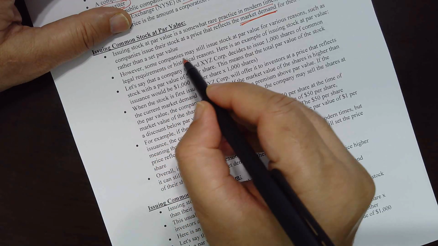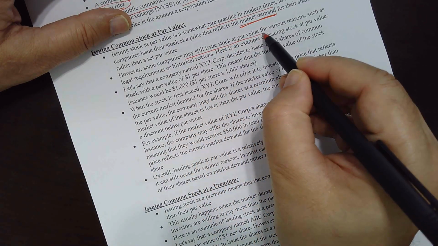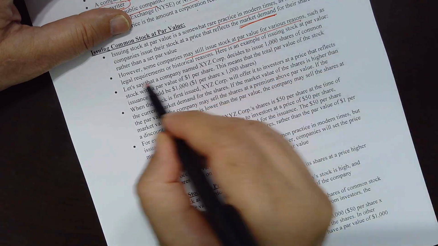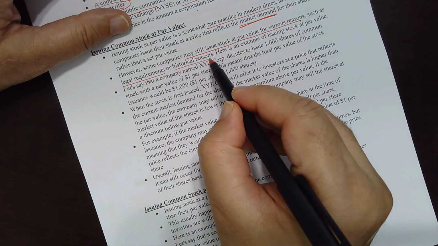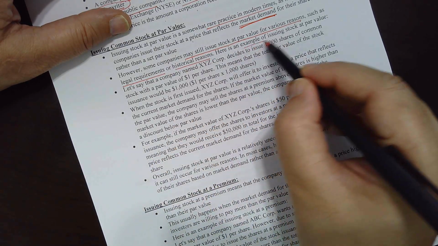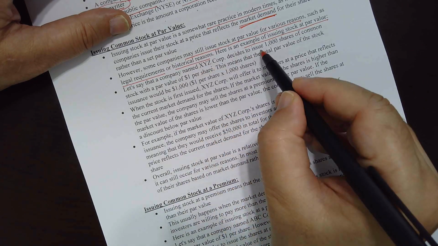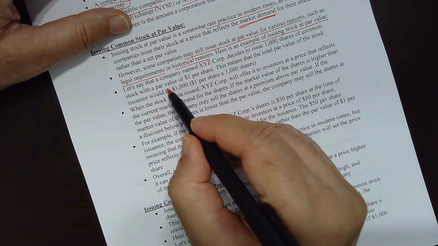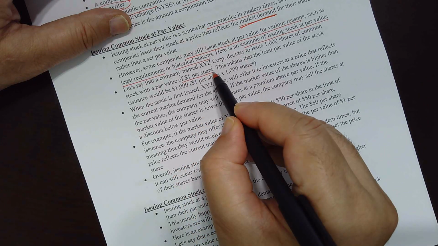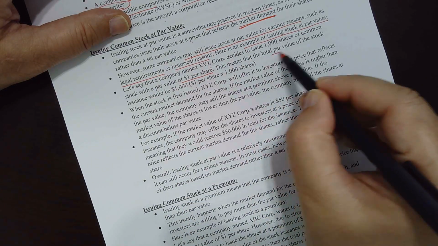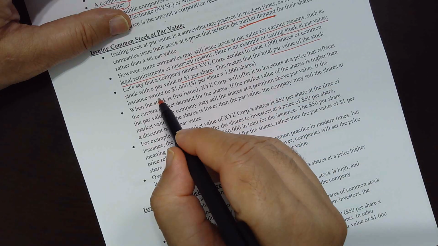Okay, some companies may still issue stock at par value for various reasons, such as legal requirements or historical reasons. Here is an example of issuing a stock at par value. Let's say a company named XYZ decides to issue 1,000 shares of common stock at a par value of $1 per share. This means that the total par value of the stock issue would be $1,000.